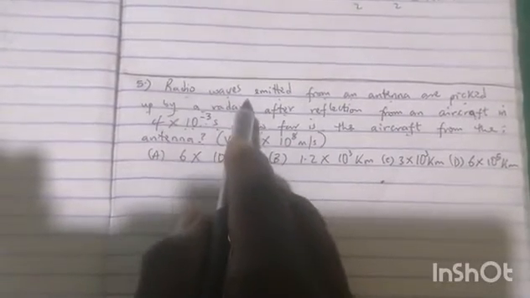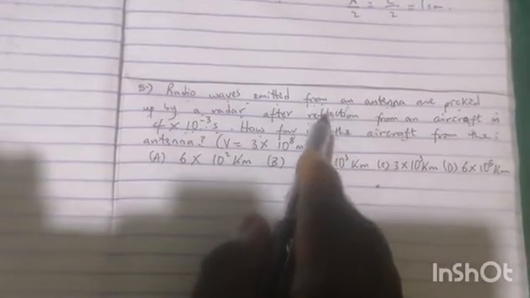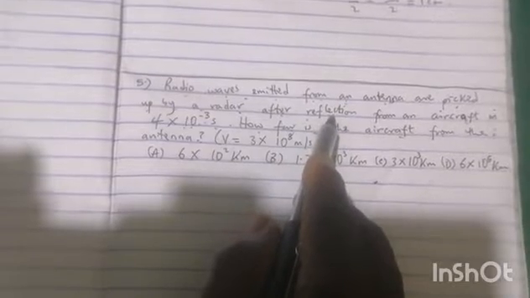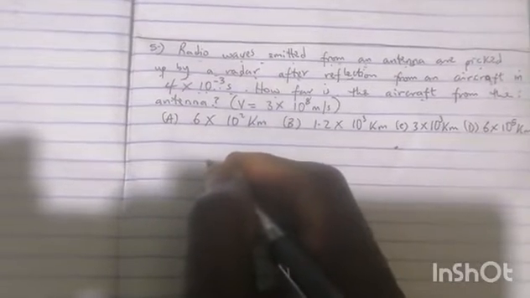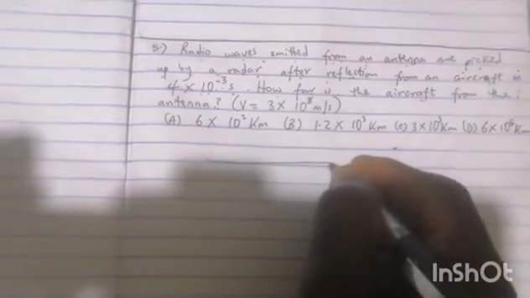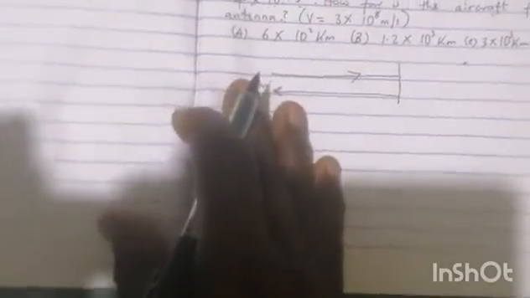These are the radio waves emitted from an antenna, and after they have been reflected, that is when a radar picks them up. In other words, the wave had gone, reflected, and been sent back before the radar picked it up. So you have to look at this like the analysis of an echo.